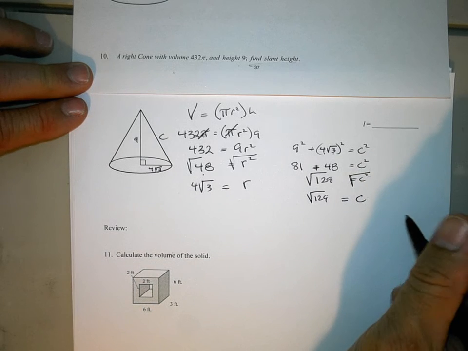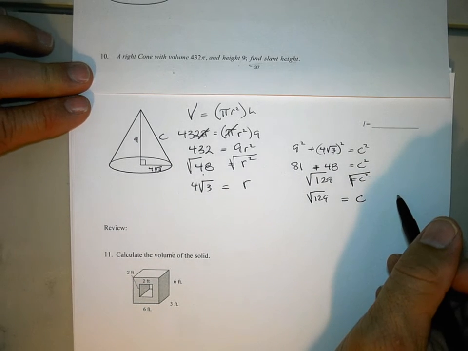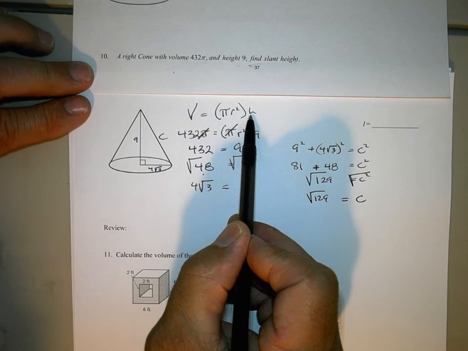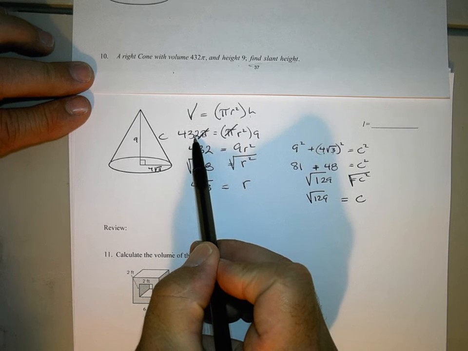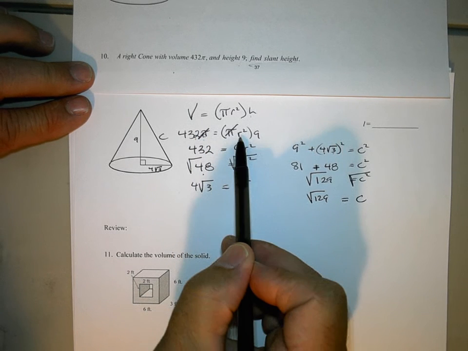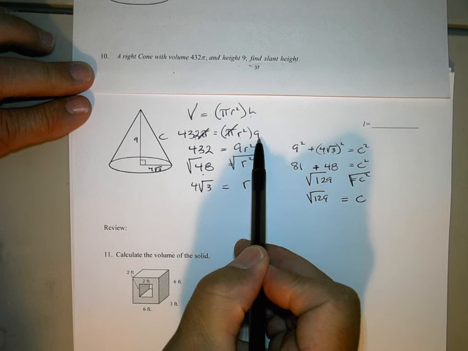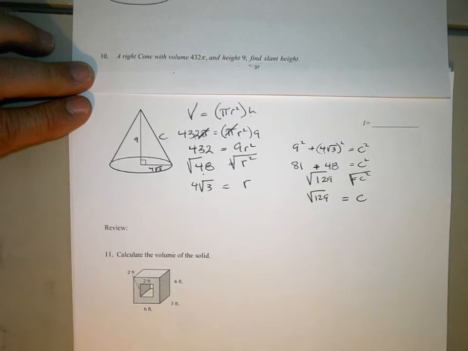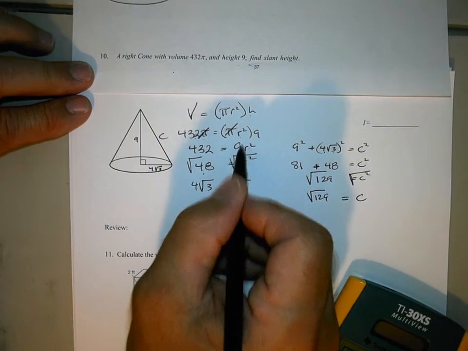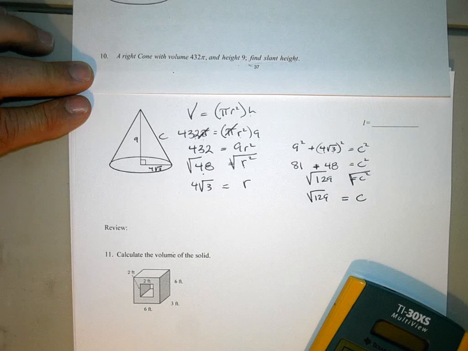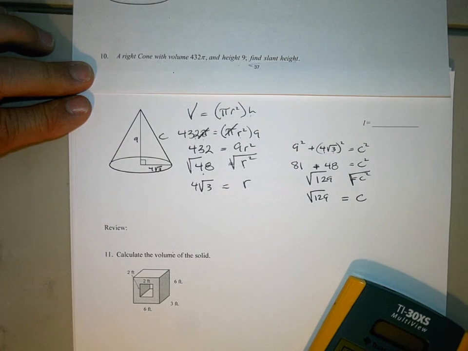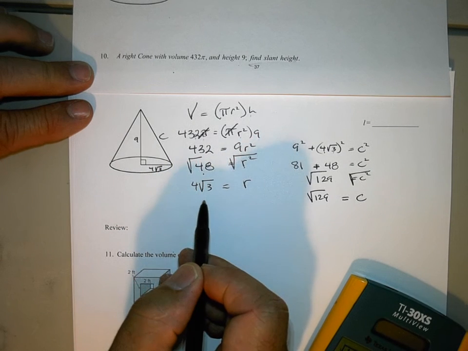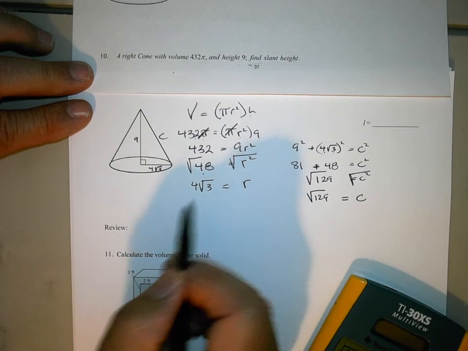Alright, so whenever you come up with strange answers, I always like to go back and double check my work. I make mistakes all the time. So volume equals pi r squared times height. We were told the volume was 432 pi. We were looking for the radius because we already knew the height. Got rid of the pi's, divided both sides by 9. 9 divided by 9 is 1. We end up with r squared. 432 divided by 9 was 48. Okay. Took the square root of both sides and we got a radius of 4 root 3.